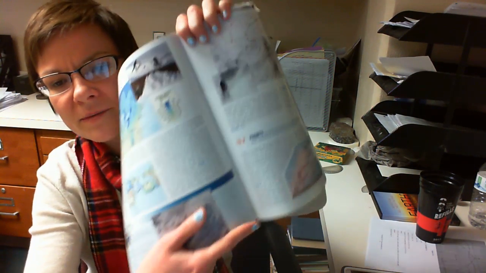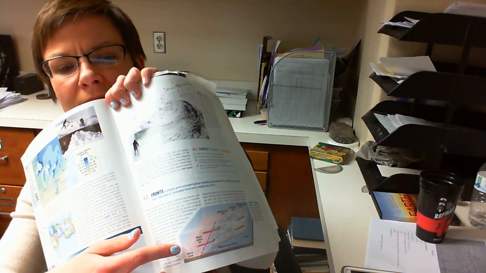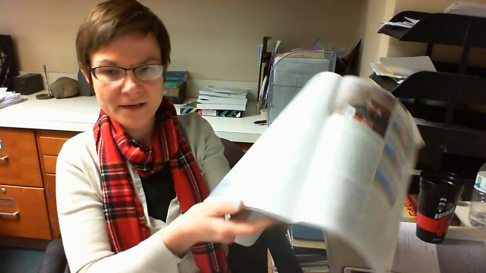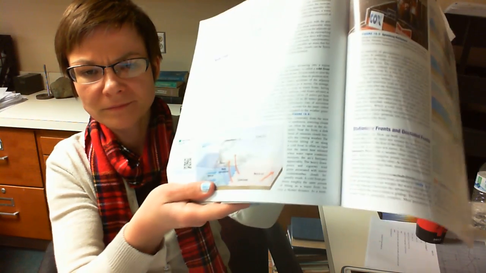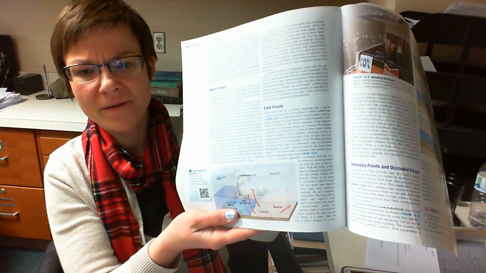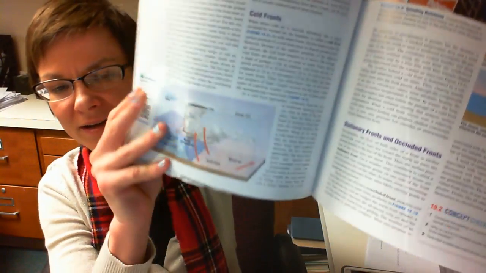There'll be this diagram here, and this diagram here. Ooh, let's get the glare off of that. Okay, so I'm just going to go ahead, I'll draw the cold front side view, and you can draw the warm front side view. So we're looking at this diagram over here.